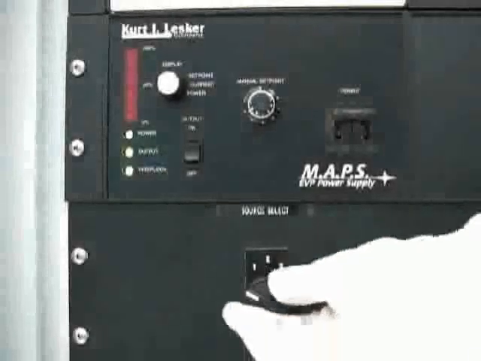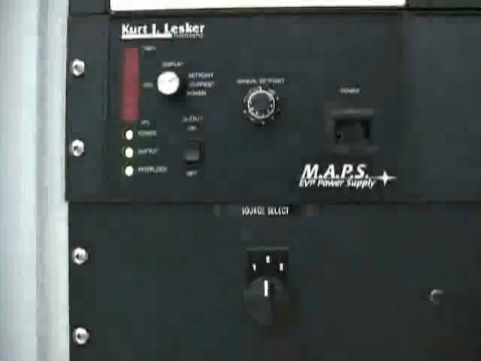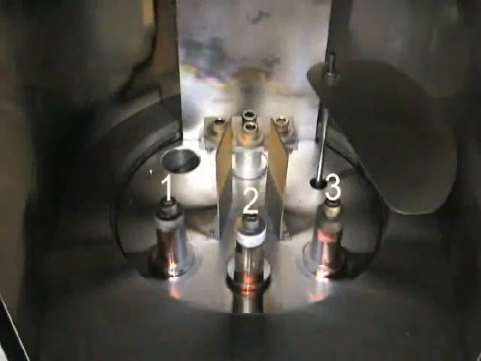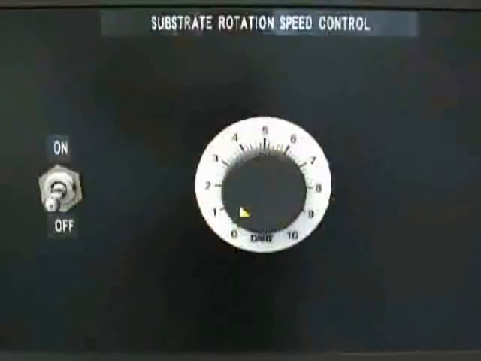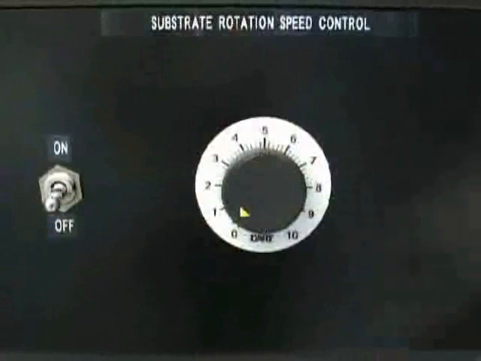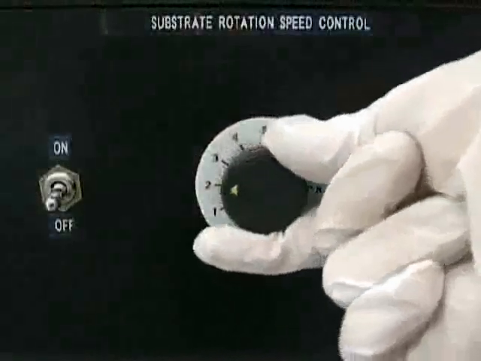To begin performing evaporation, set the source selector to the electrode pair that the tungsten boat is connected to. The numbers 1, 2, and 3 indicate the electrode pairs from left to right. If you wish to use the substrate rotation feature, set the desired rotation speed on the substrate rotation speed control dial, and then turn the rotation power switch to on.